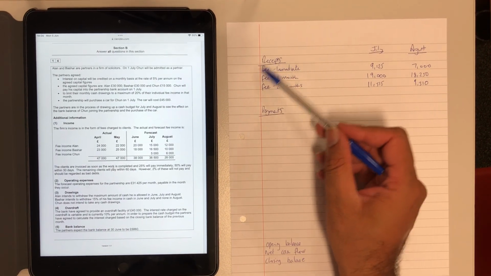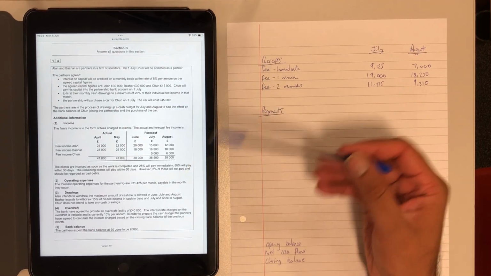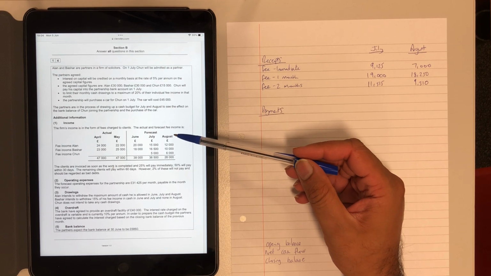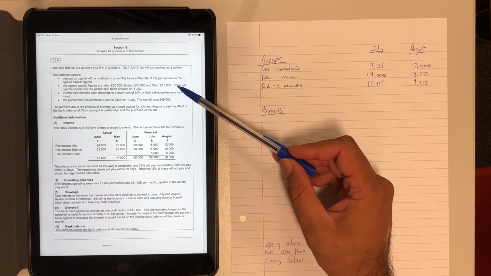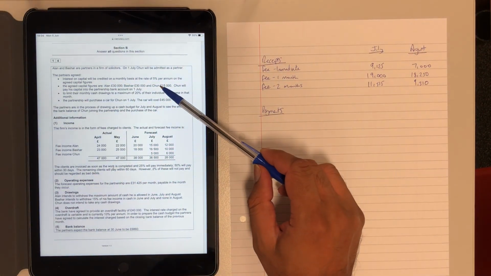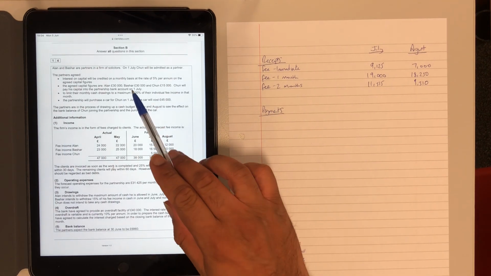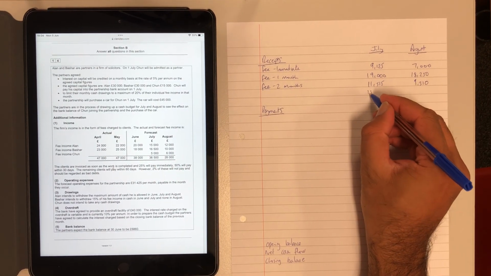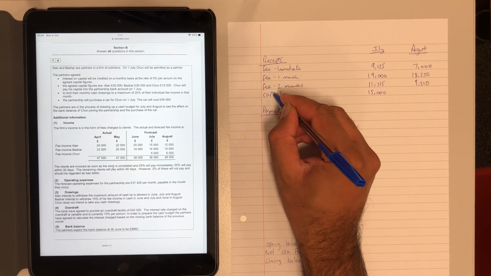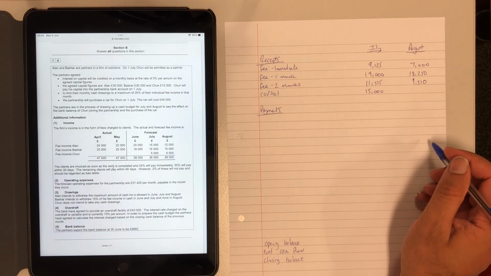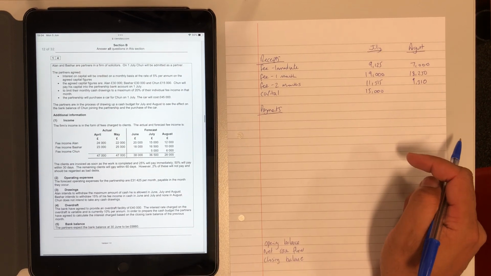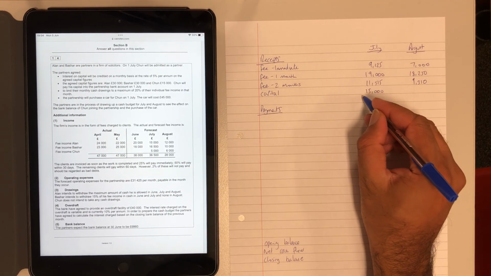Now we've got to look for any other forms of receipts, meaning money coming in. The only other one that I can see is probably the third person that's going to join the partnership. They're going to join and they're going to bring in 15. So Chun will join and they will bring in £15,000 in the month of July. So 15,000 is coming in, and that's the capital from Chun. So I think that's pretty much all the receipts. So we can total that up.